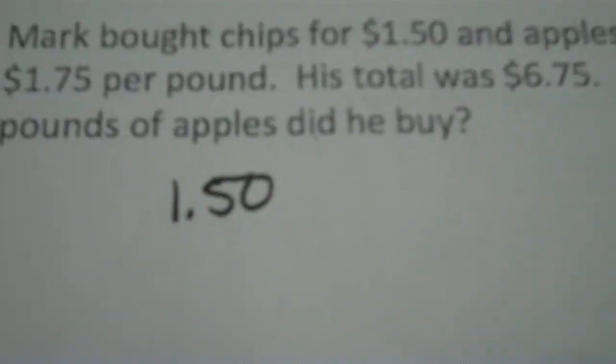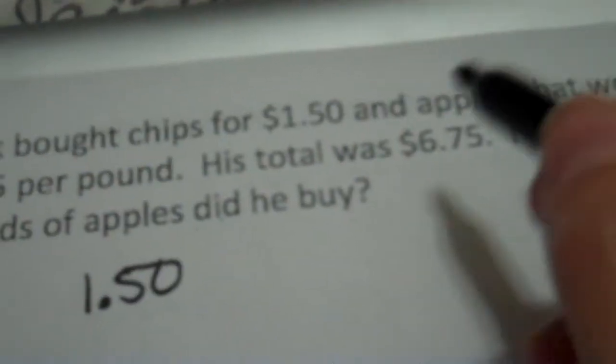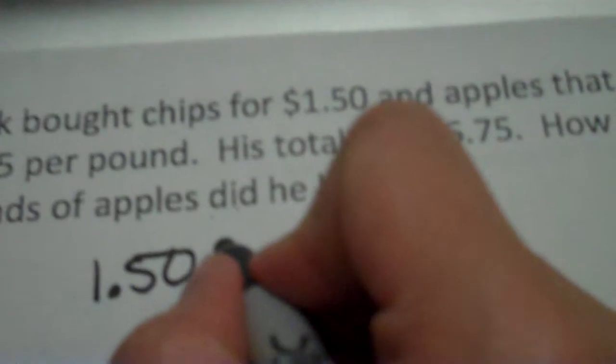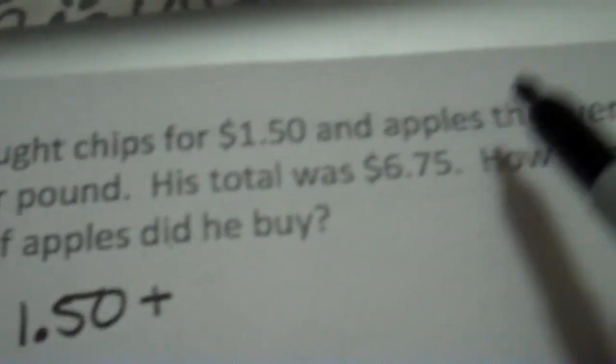Mark bought chips for $1.50. So he paid $1.50. Like, he just bought chips. So I'm going to put $1.50. He bought chips. Okay? And make sure that's a decimal point. Otherwise, it's going to get really wrong. And he bought apples. So if he's also buying something else, I'm going to put plus. Right? Like, if you were going to buy stuff, you had to add up the total. So plus, because he's buying more stuff.